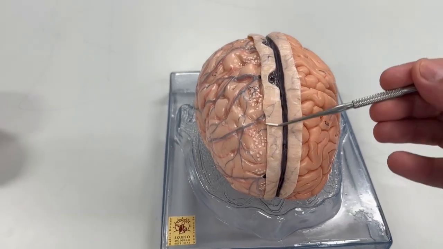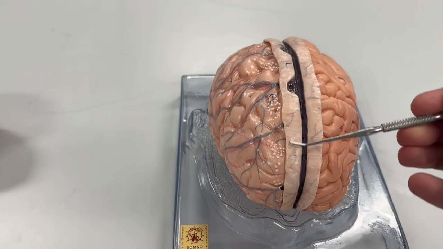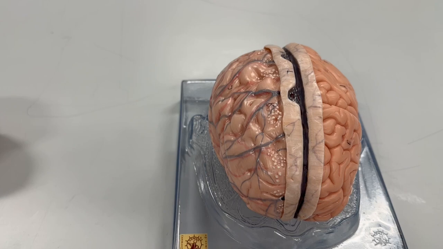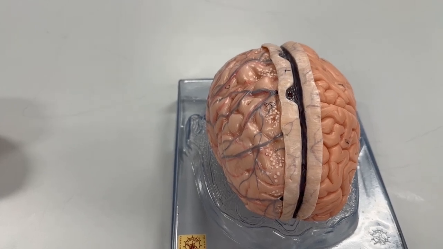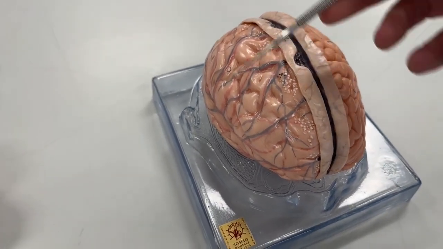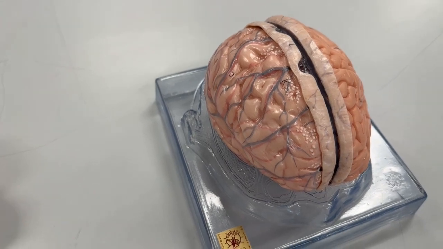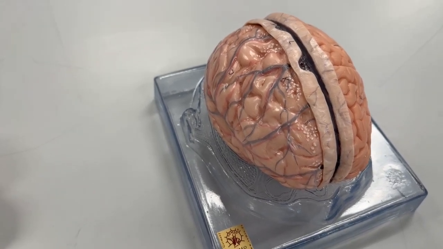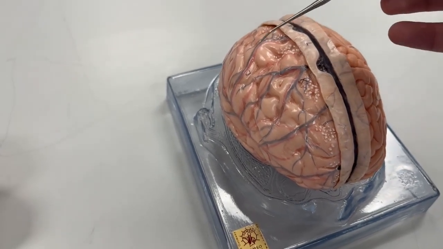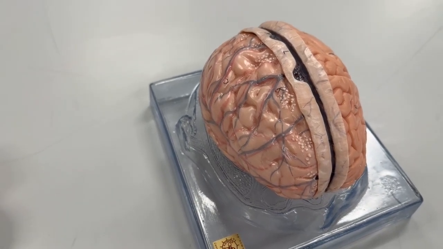So the outermost layer, or the most superficial layer, is the dura mater. That means tough mother. So it's the most robust layer of the 3 meningeal layers that will be surrounding the brain. On the right hemisphere, or the left side of our view, we can see the arachnoid mater. So the arachnoid mater will contain a large amount of vascularization that we can visualize here. And then deep to that, which we can't see, is the pia mater.